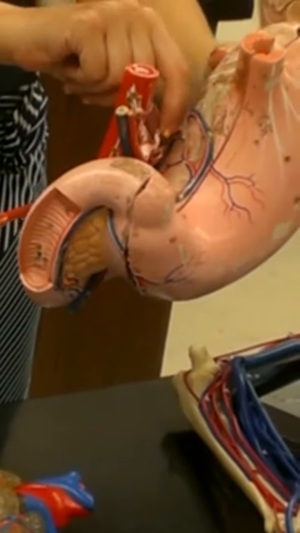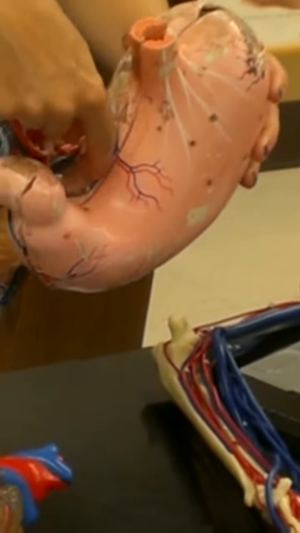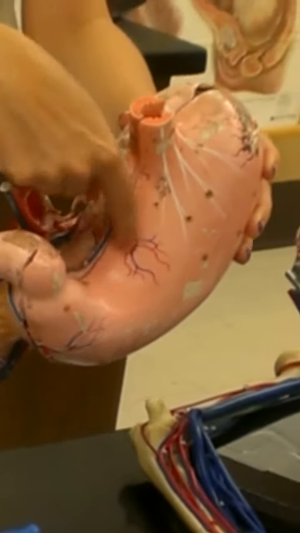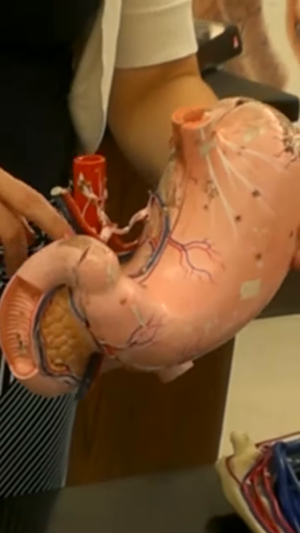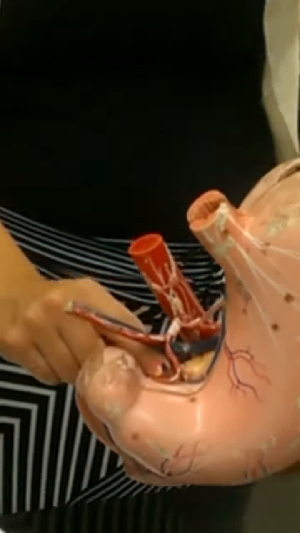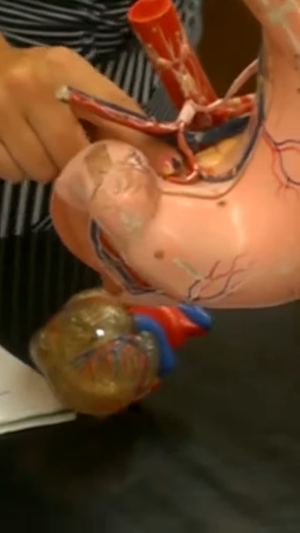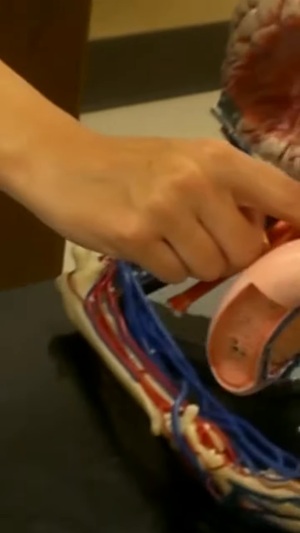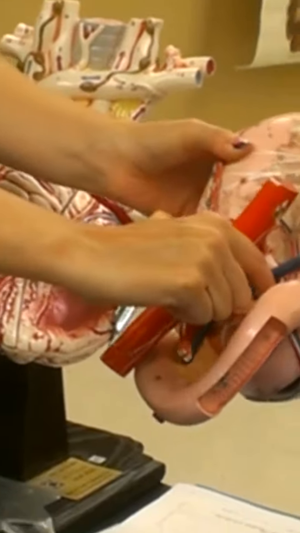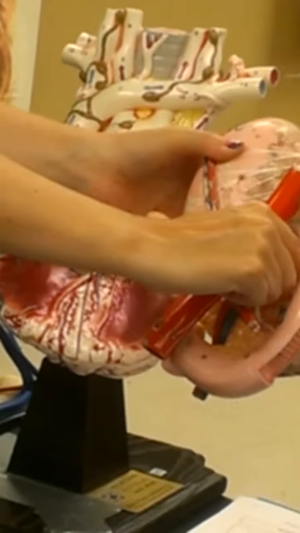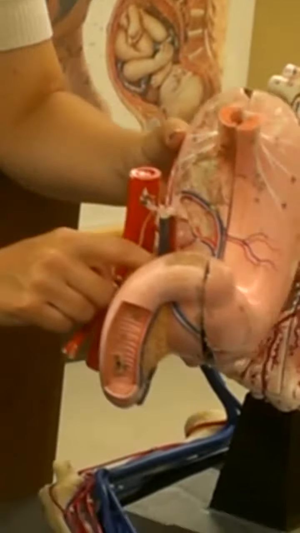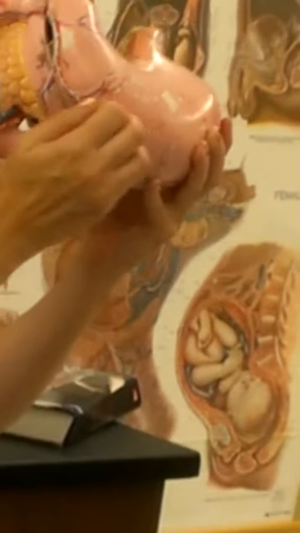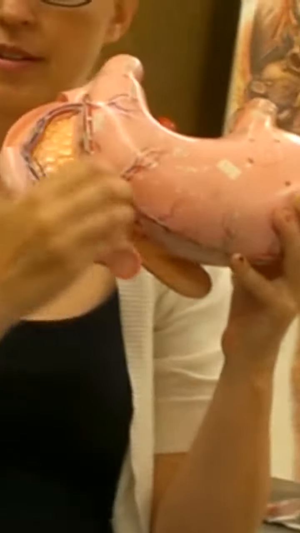So left gastric here, right gastric over here, and they loop around together. The gastroduodenal is that one. So it kind of hooks under the gastroduodenal. And then the right gastroepiploic is over here.